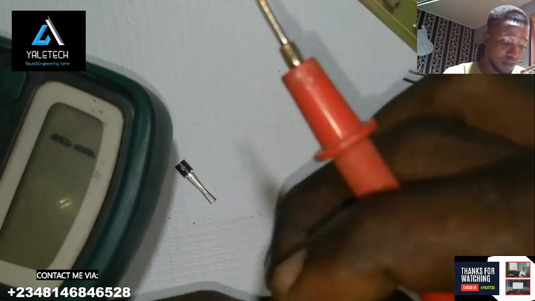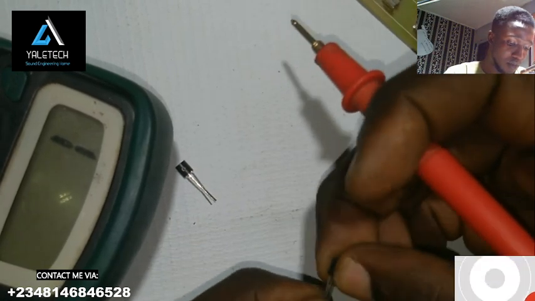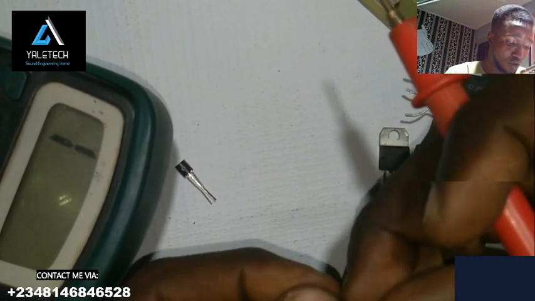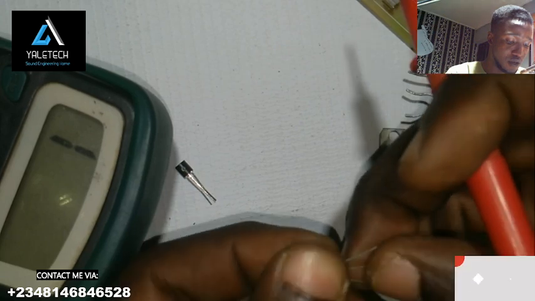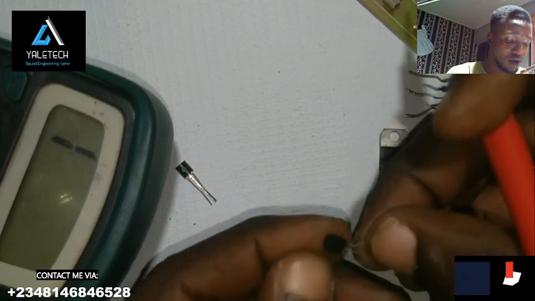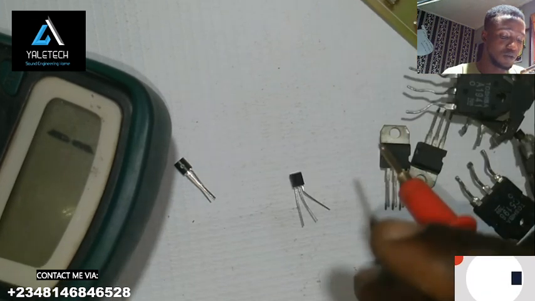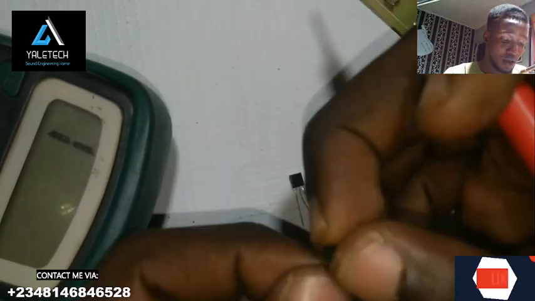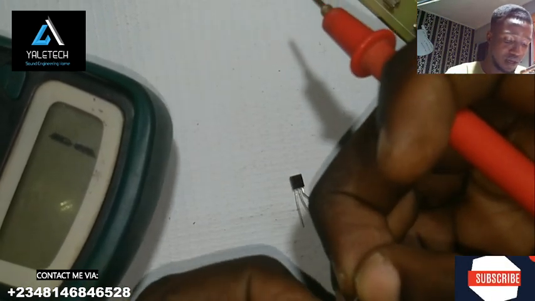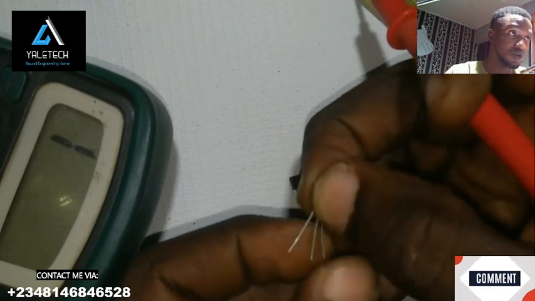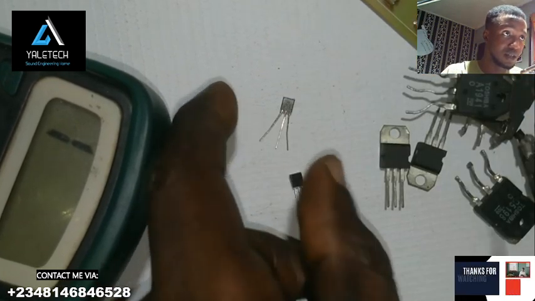So let's look at my 2N3904 transistor. One of the equivalents is B433, but I'm not going into equivalents today. So I'm just testing all these things, with the necessary explanation you need to know as a beginner who's just getting started. All right.